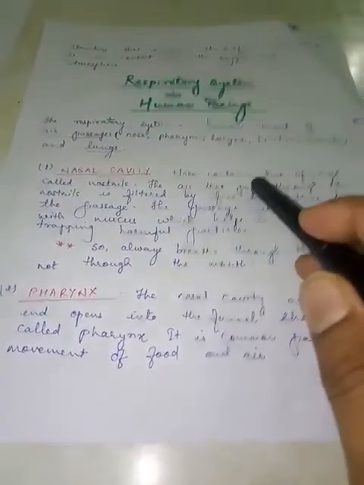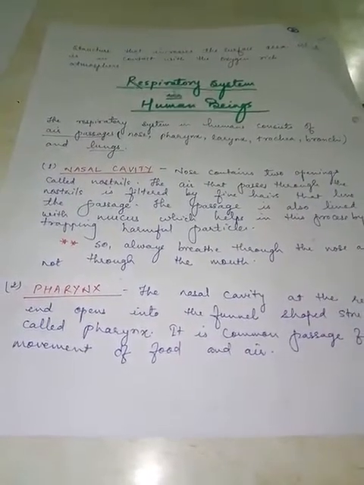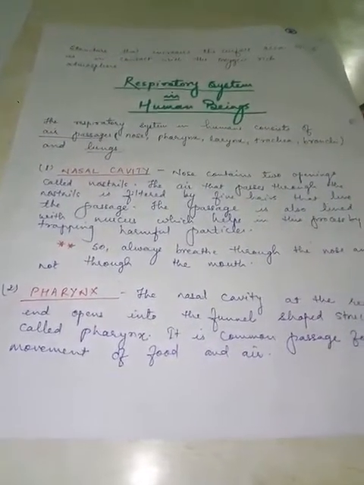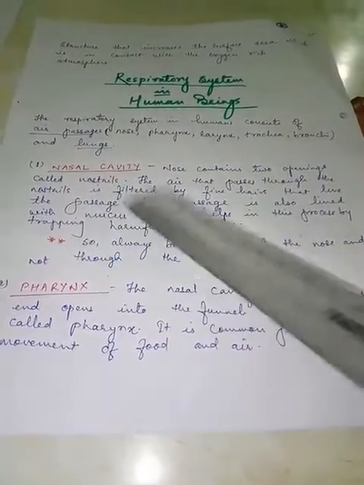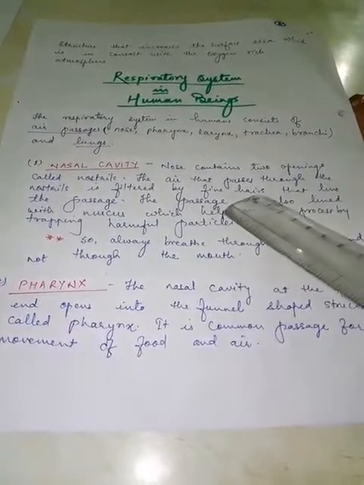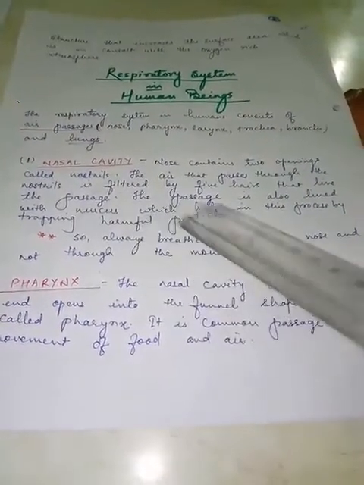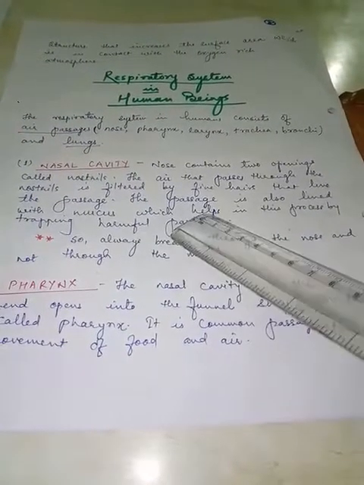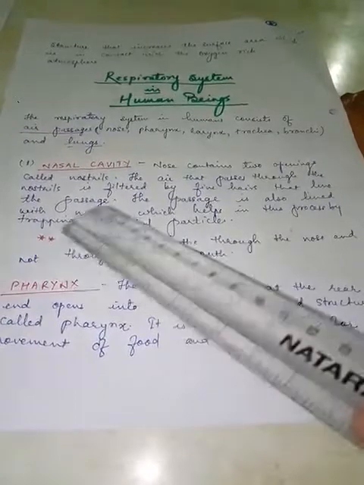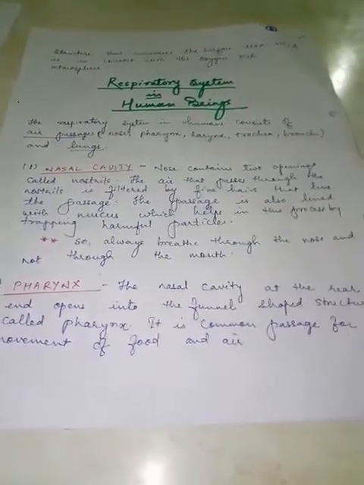Children, the nose contains two openings, and these two openings are called nostrils, isn't it? The air that passes through the nostrils is filtered by fine hairs that line the passage, and the passage is also lined with mucus which helps in this process by trapping the harmful particles, isn't it?